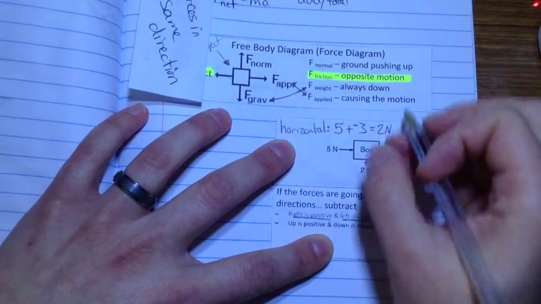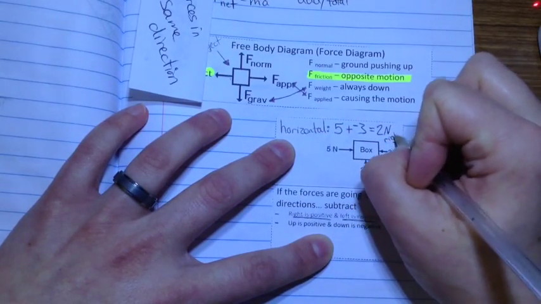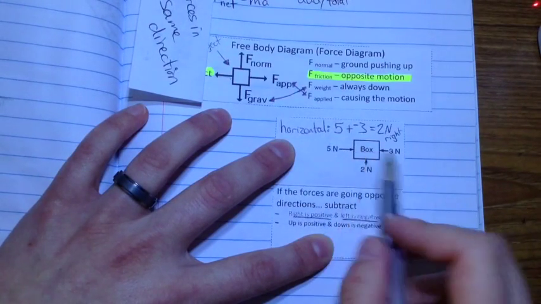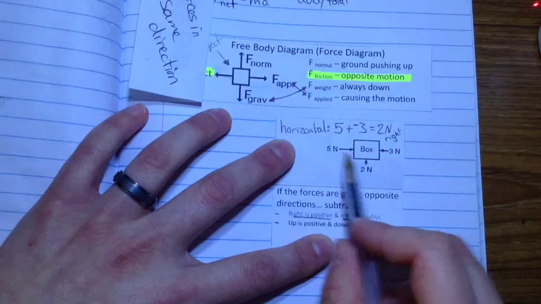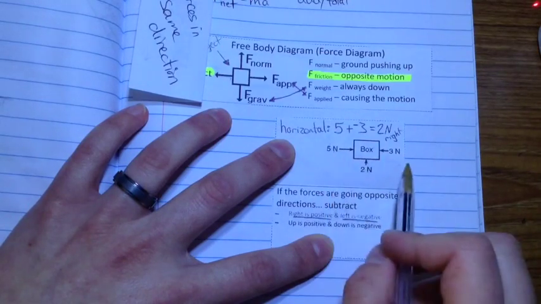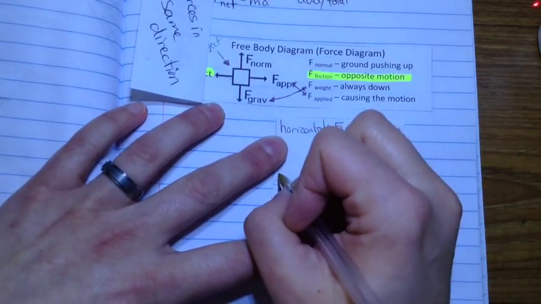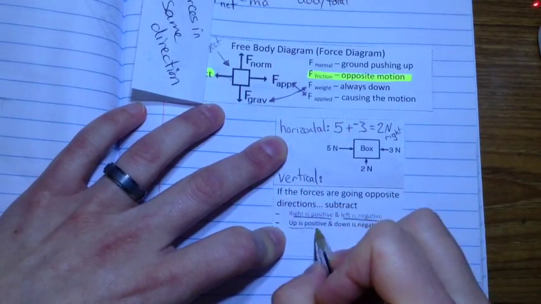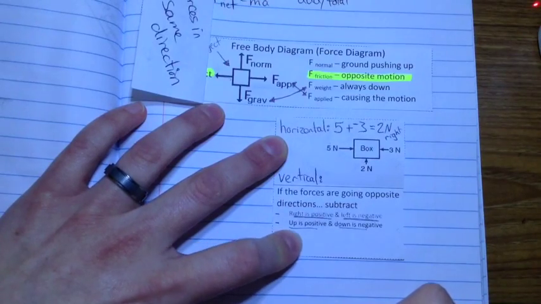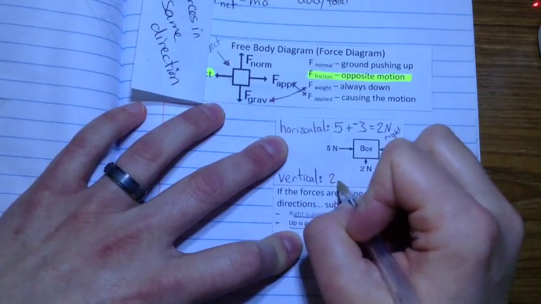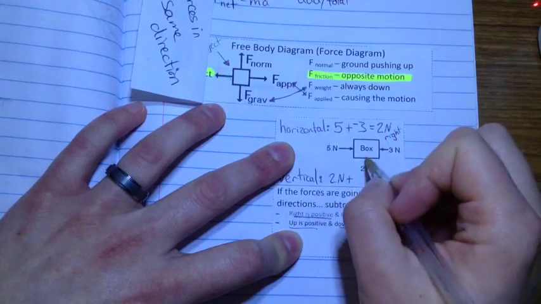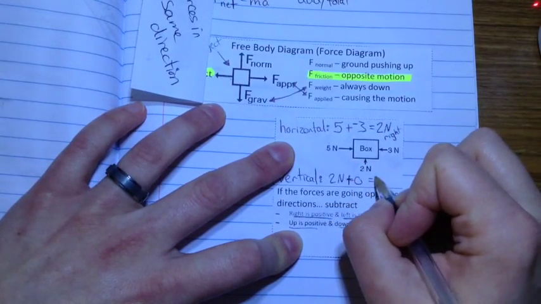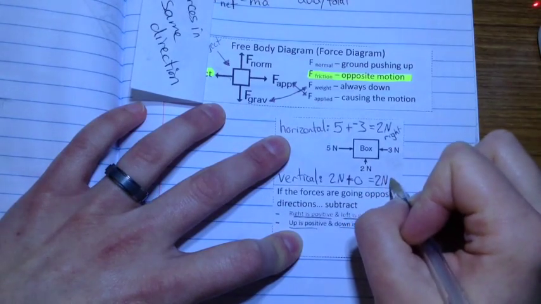All right? And what direction would that be? Right. To the right. So that 3 kind of cancels out part of that 5, and the net force horizontally is 2 newtons to the right. Okay? Vertically. All right? Up is positive, down is negative. So we've got 2 newtons going up. Do we have anything coming down? No. Nope. So no force is coming down. So our net force vertically is 2 newtons up.